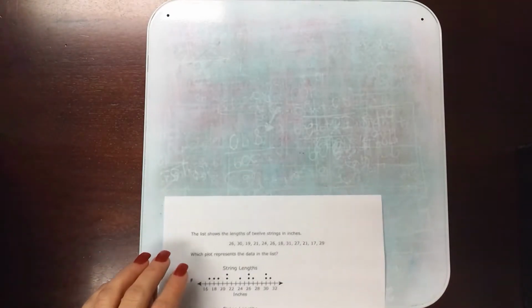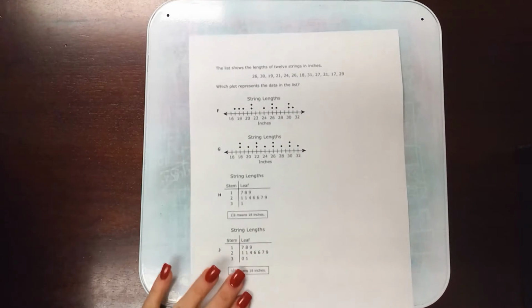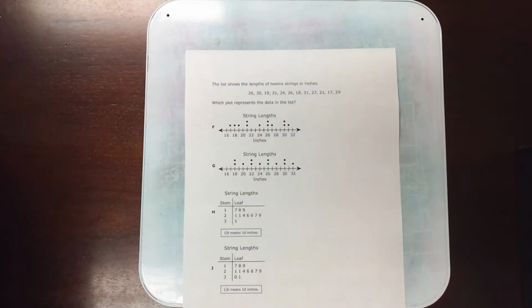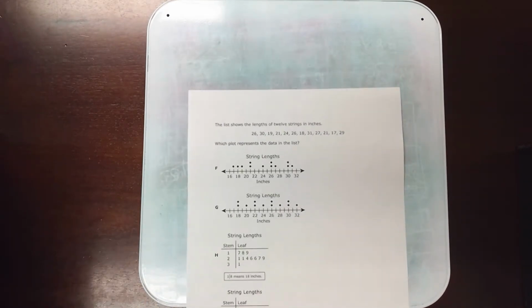Okay, so let's look at the last one because this has our stem and leaf on it. All right, the stem and leaf plot, basically what it does is it takes information. Let's go ahead and do this first. It takes information.